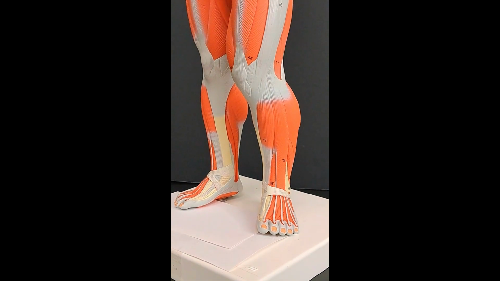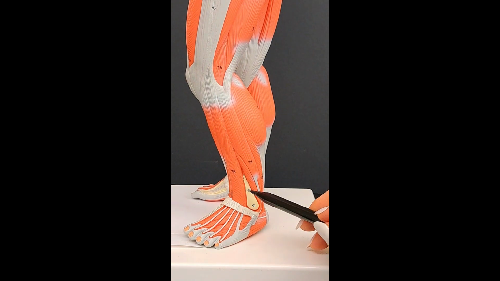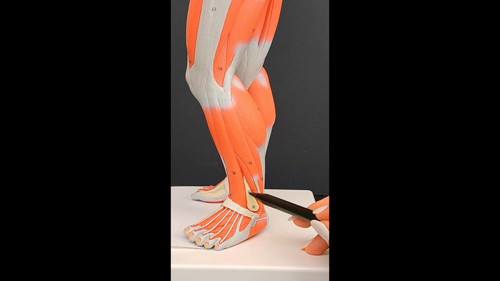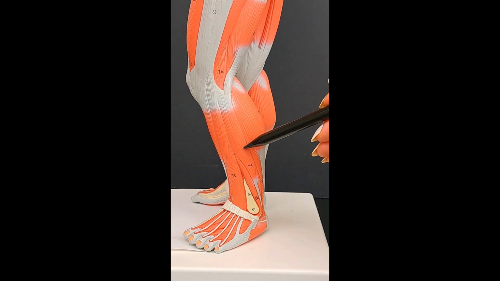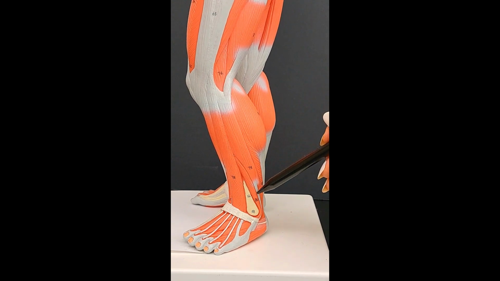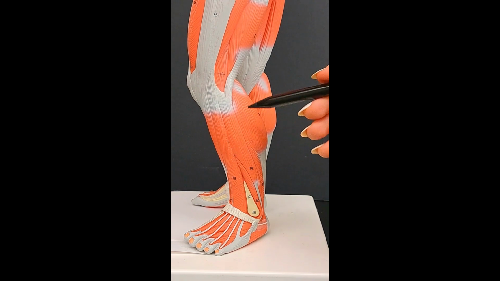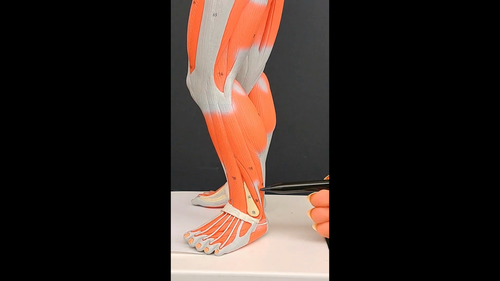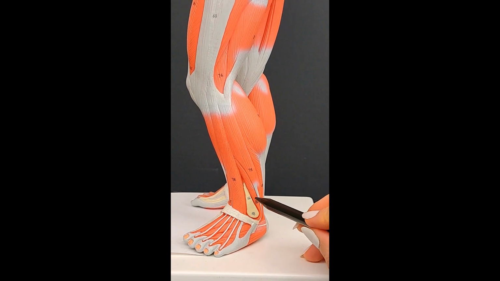Moving lateral, we can see part of the fibula, which is the bone on the lateral aspect of the leg. This muscle right here is the fibularis longus muscle, also called the peroneus longus muscle. Right underneath it, on the lateral aspect, we have the fibularis brevis muscle, also called the peroneus brevis muscle, right underneath it.